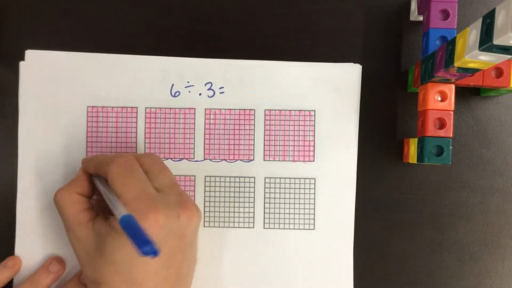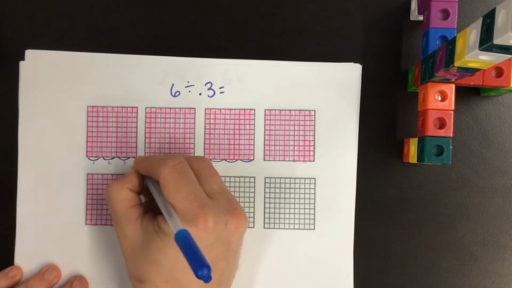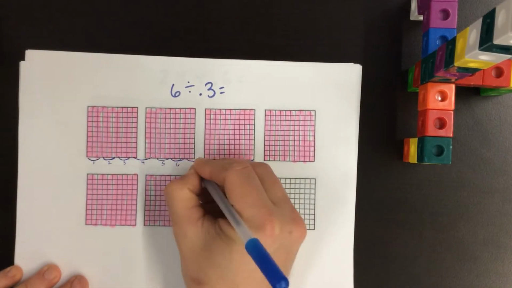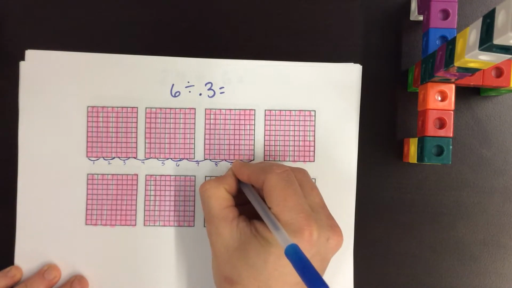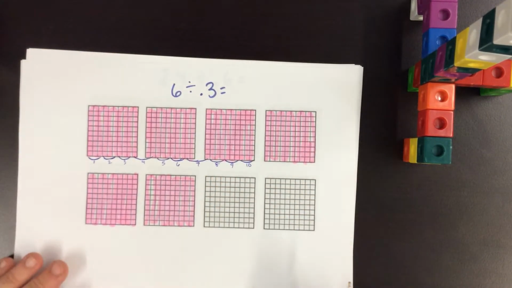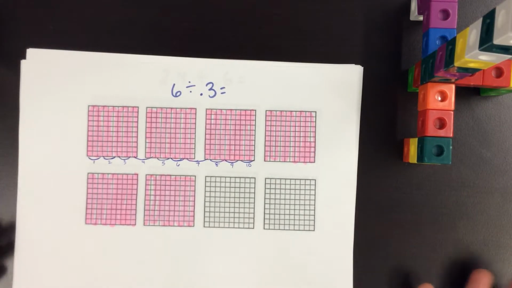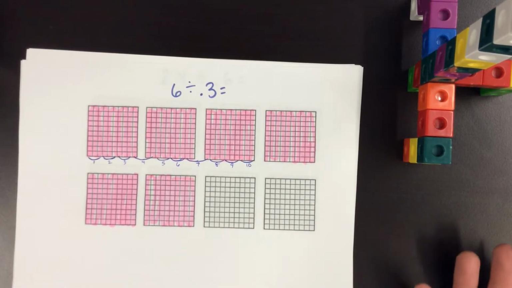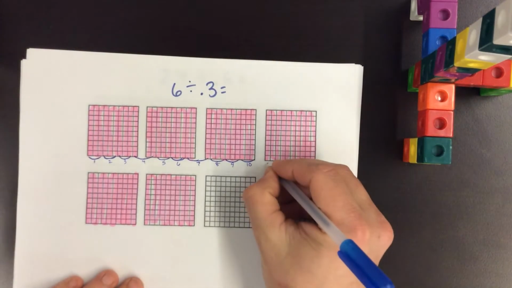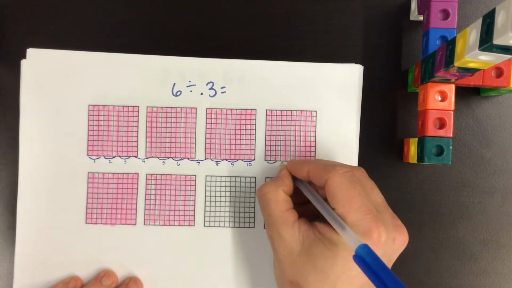Now, after 3 holes, I have 1, 2, 3, 4, 5, 6, 7, 8, 9, 10 groups of 3/10. Knowing that I have 6, we'll hopefully have kids realize, oh, I can just double that. But we're just going to go through the process just to make sure that kids understand.